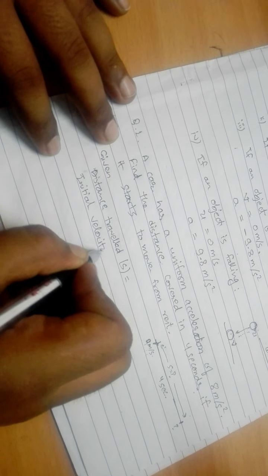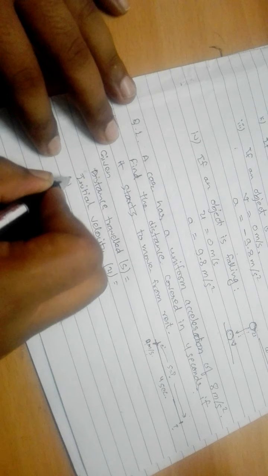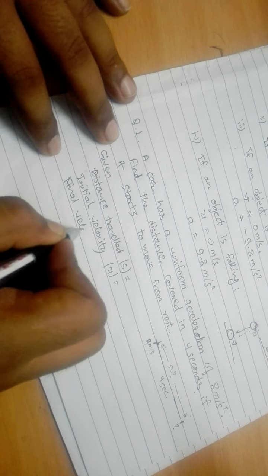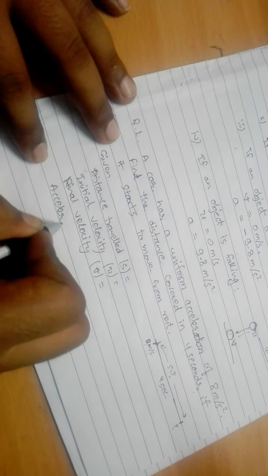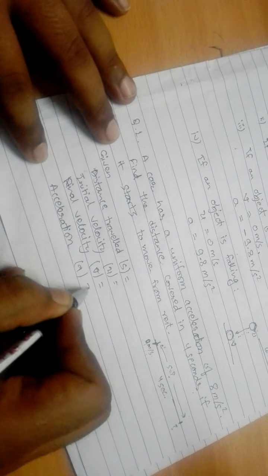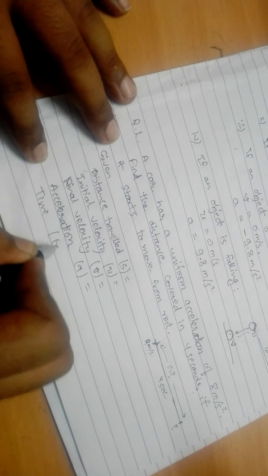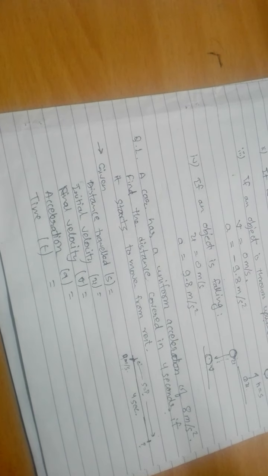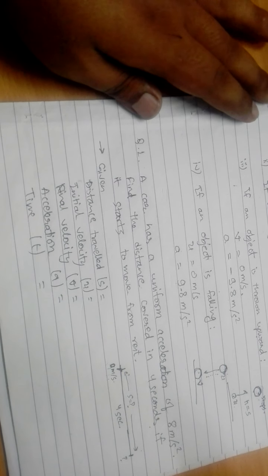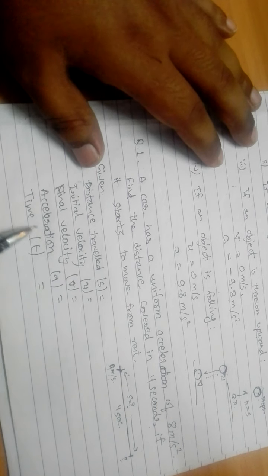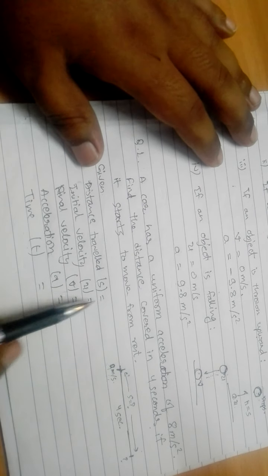Then for SUVAT, I write down all of them: initial velocity U equals, final velocity V, acceleration A, and time T. I don't know what information is given by the question, I haven't gone through that yet, but whether information is given or not does not matter. I simply write all of them, SUVAT in order.